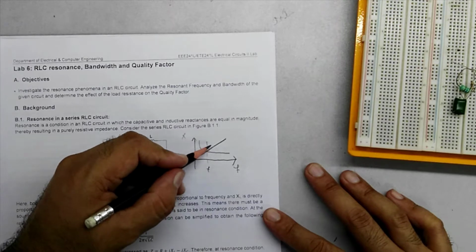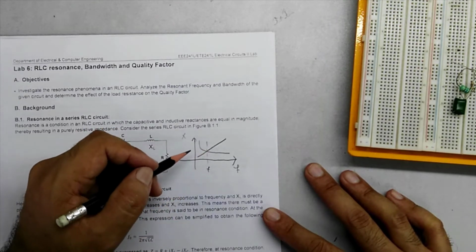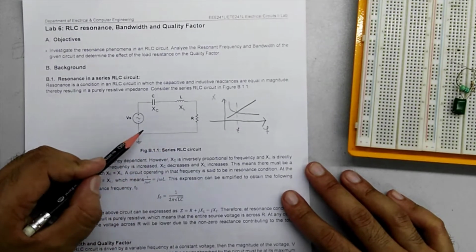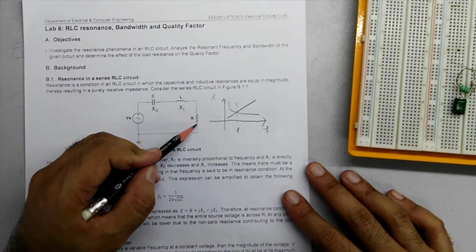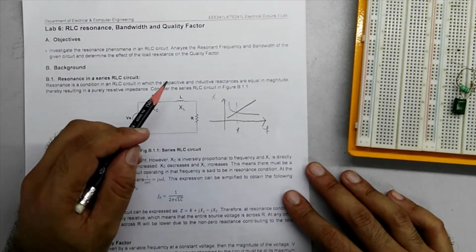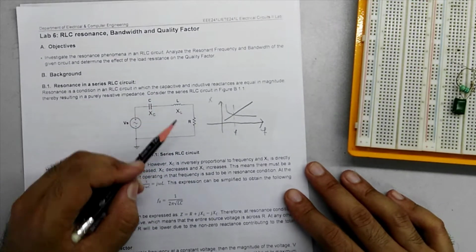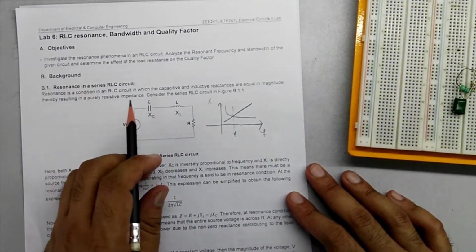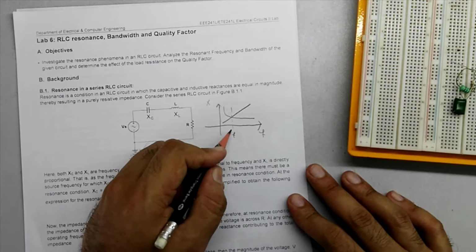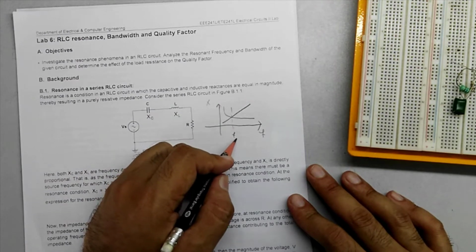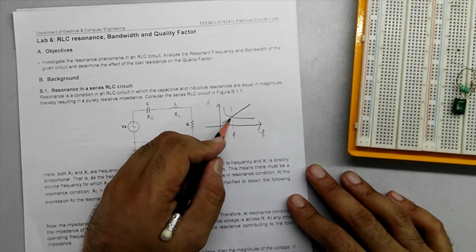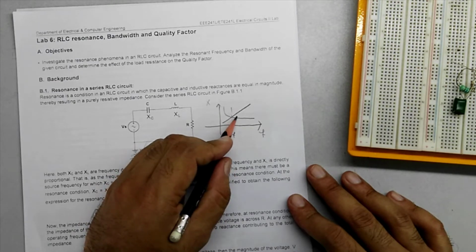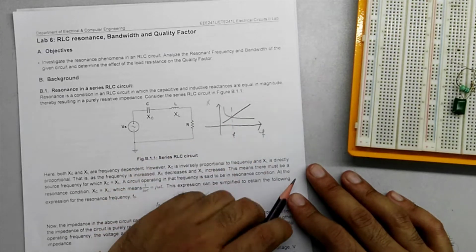reactance of the capacitor and the reactance of the inductor become equal, but in effect they eliminate the effect of each other. So the circuit will have maximum output at this point, as it will act as a purely resistive circuit. This is the phenomenon of resonance. The frequency at which it occurs is called the resonant frequency, and resonance is the condition where the reactance of the capacitor and the inductor become equal.